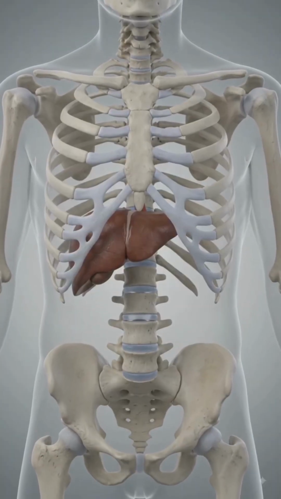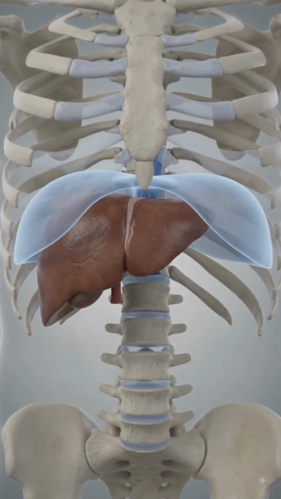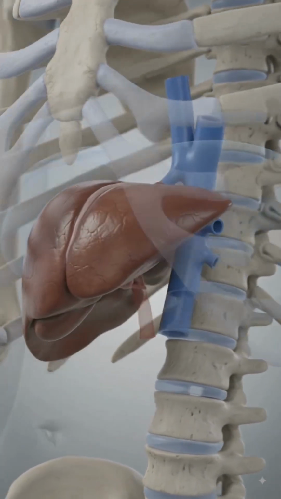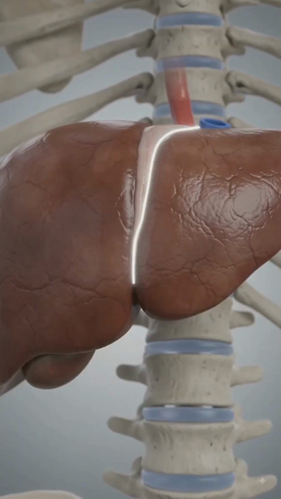The liver is located in the right upper quadrant. It sits directly inferior to the diaphragm. The bare area lacks peritoneum. The falciform ligament divides its lobes.